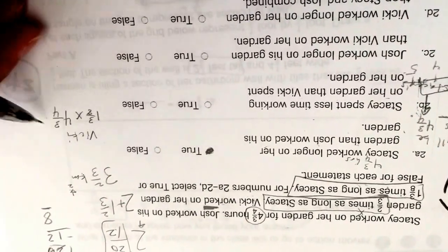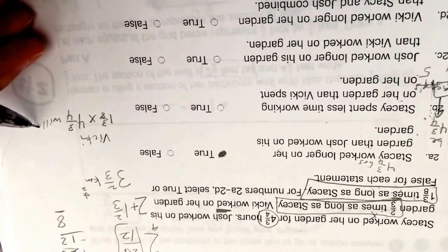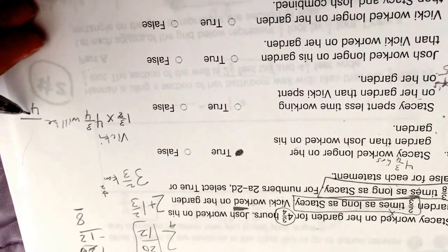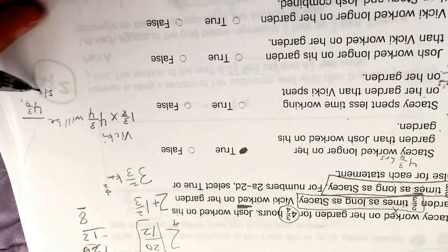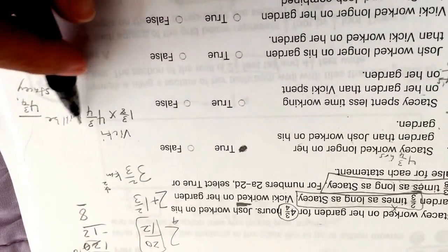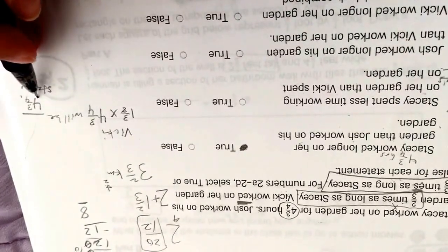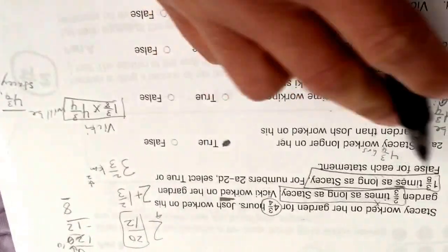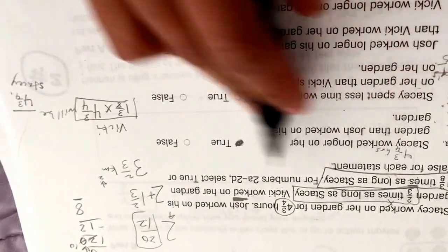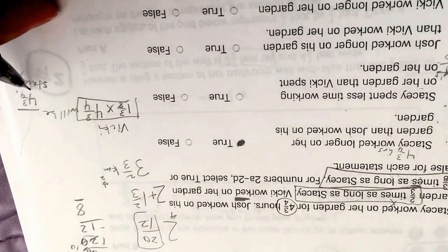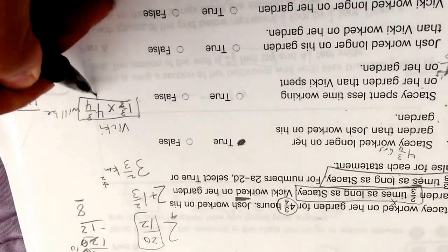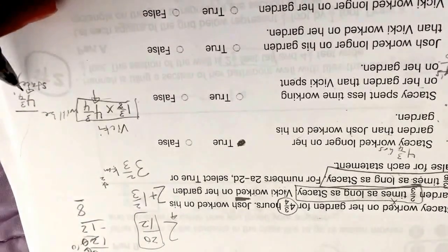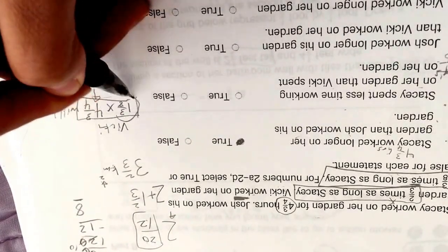And we're going to see if Vicky will be less than, greater than, or equal to Stacy's. And Stacy's again is 4 3/4. So this is Stacy. Vicky will be working less than, greater than, or equal to Stacy's. So this right here is Vicky's, 1 3/8 times as long as Stacy. And this right here is Stacy's. We're seeing if this will be less than, greater than, or equal to the original.